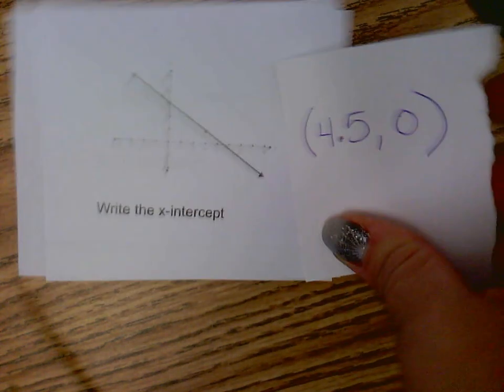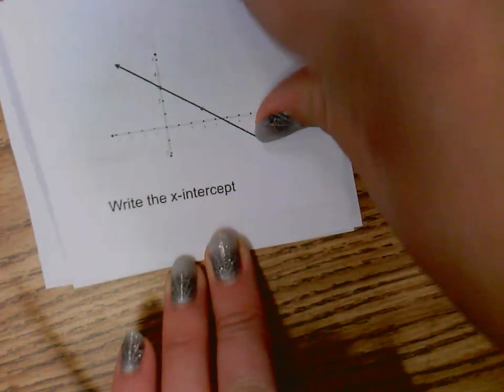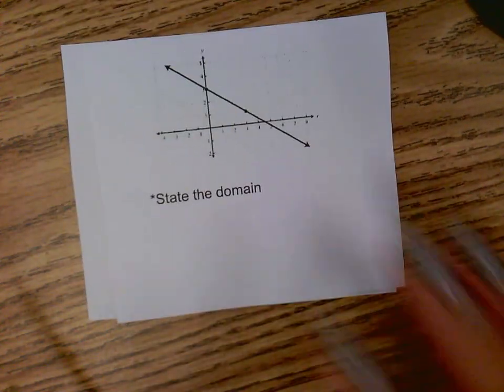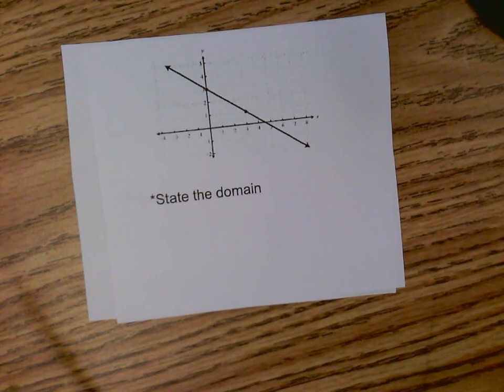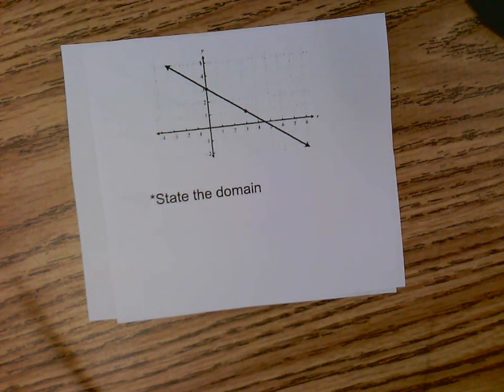All right, and then how about domain and range of a line? Domain and range of a line. What's the domain? X can do what? Can it go forever in both directions? Yep, so all real numbers for the domain, and also it can go up and down forever. So it's also all real numbers for the range.